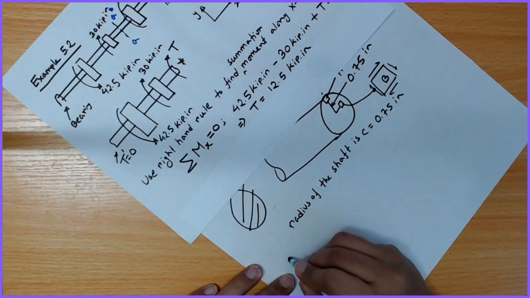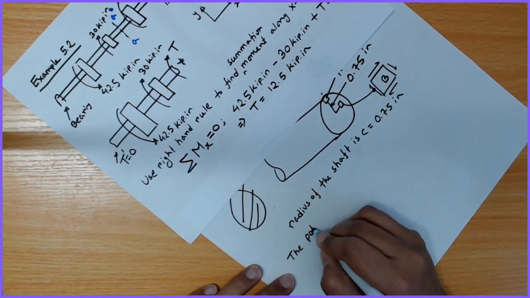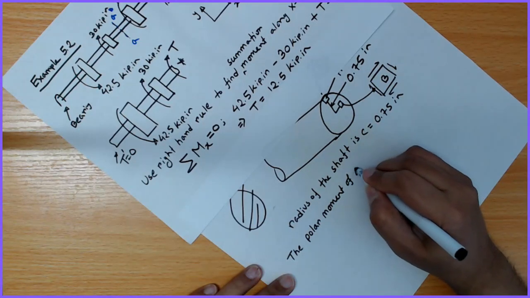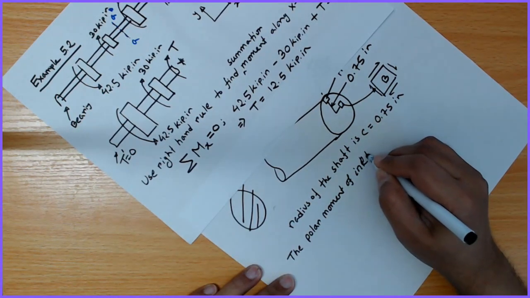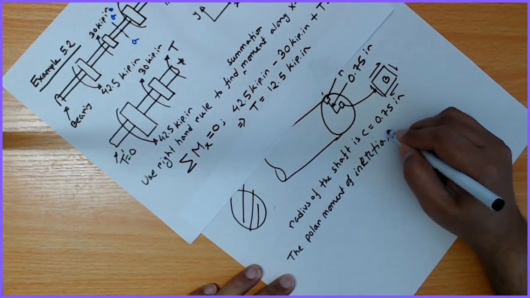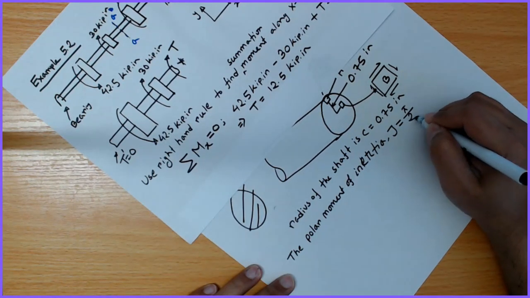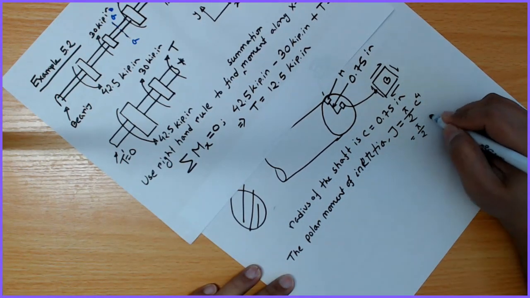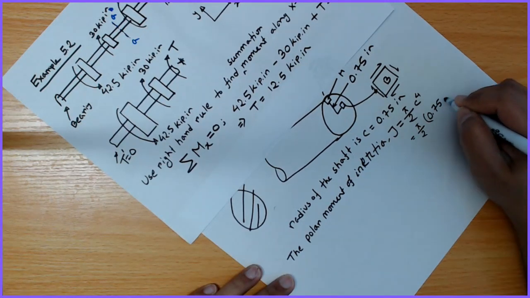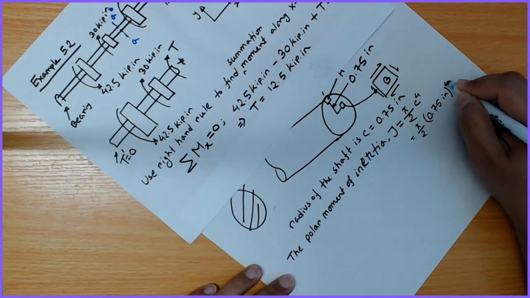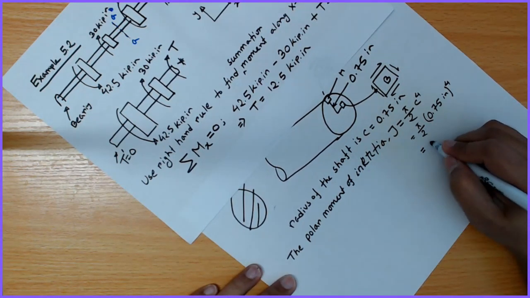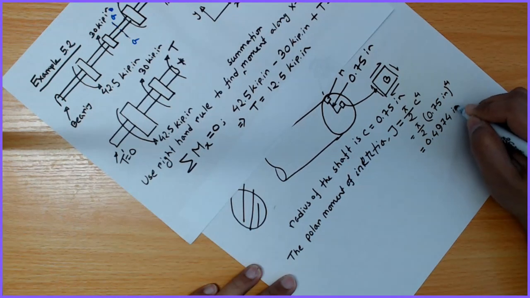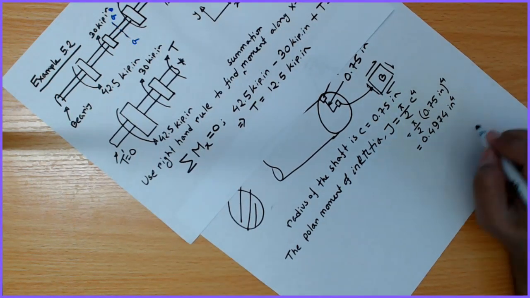Now the polar moment of inertia J is equal to pi by 2 C to the power 4, pi by 2 times 0.75 inch to the power 4, and that is actually 0.4974 inch to the power 4.